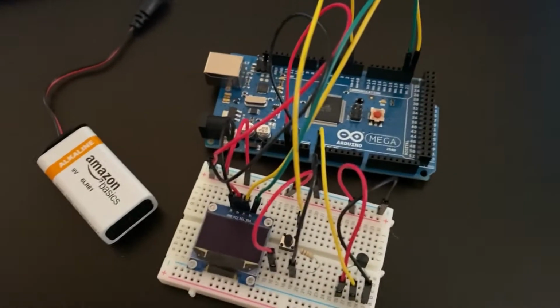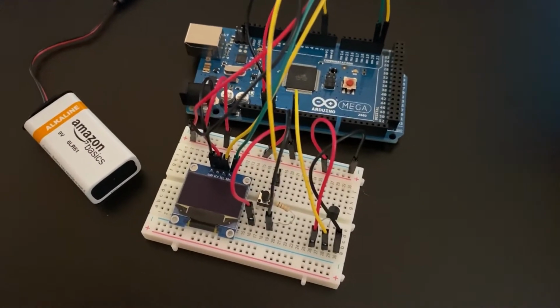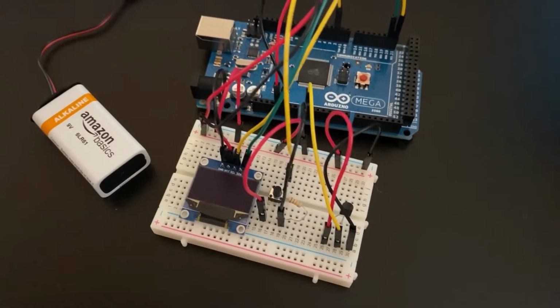Hello everyone, my name is Hunter Caskey and this is the video demonstration of my completed temperature sensor system for software development for real-time embedded systems.